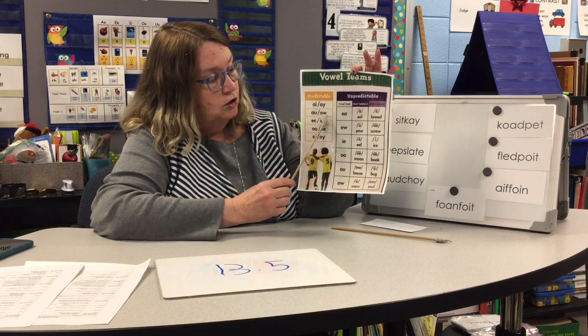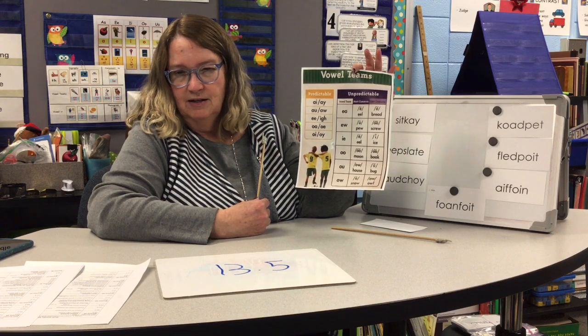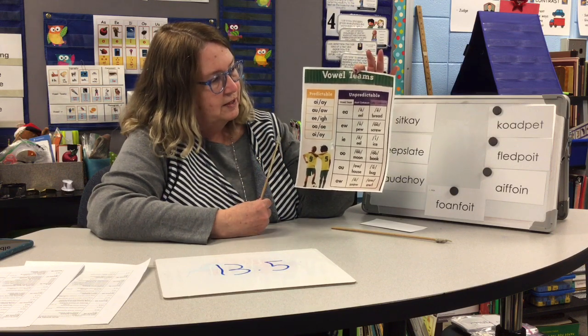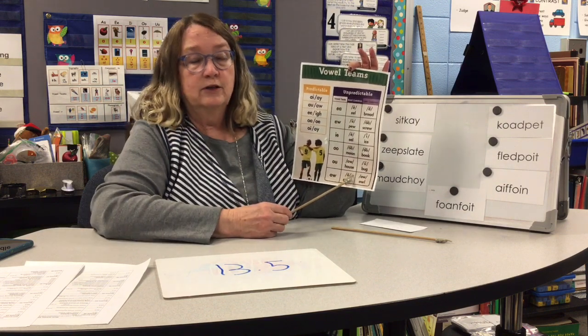So these two pairs are probably the trickiest because they don't actually say a vowel name, it's a different sound than we usually know. The worst ones are the unpredictable, and this is where you should be referring to the chart.